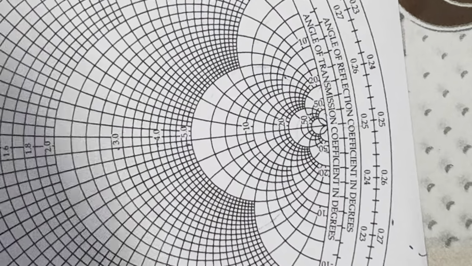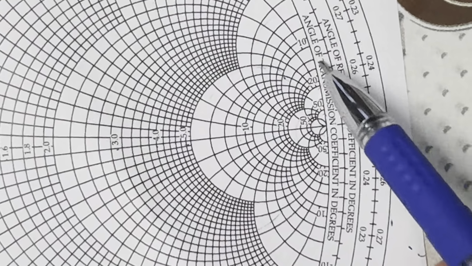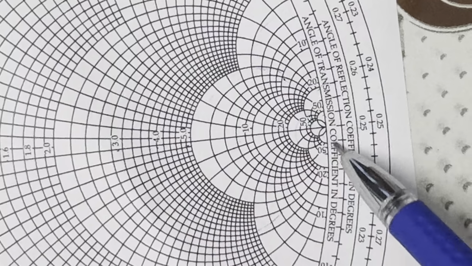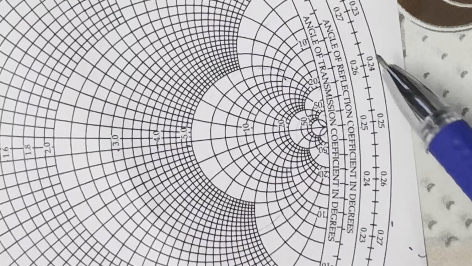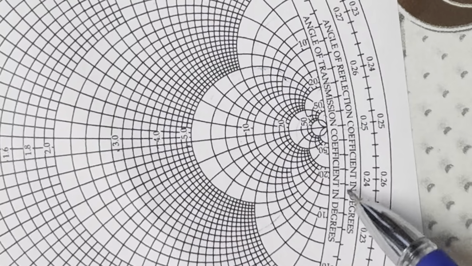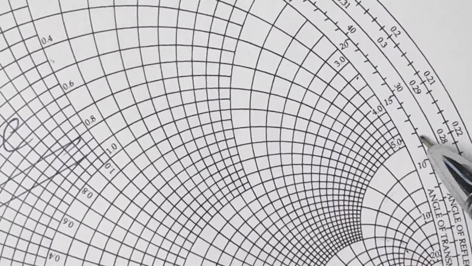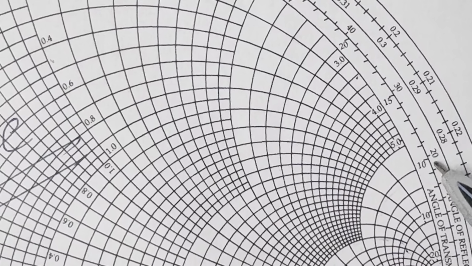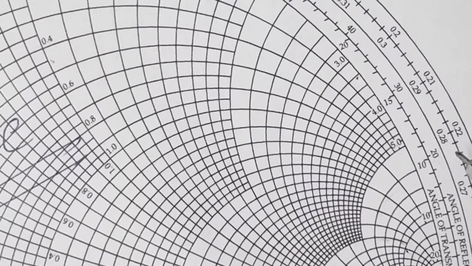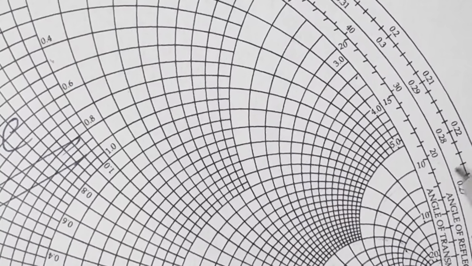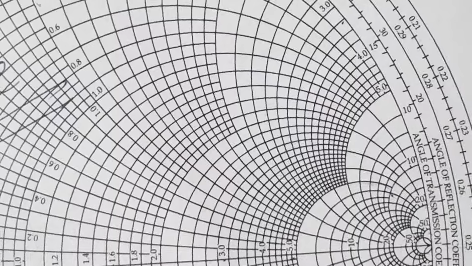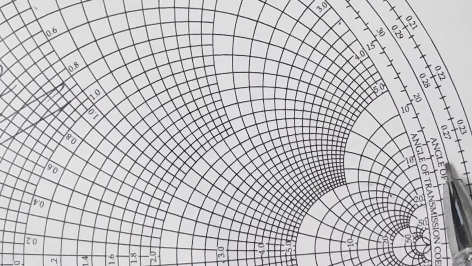And at the same time, just look at here: angle of transmission coefficient in degrees, angle of reflection coefficient in degrees. The values on this line give us the angle. So the angle of the reflection coefficient is determined with the help of this line.